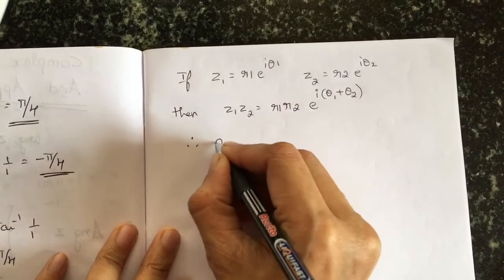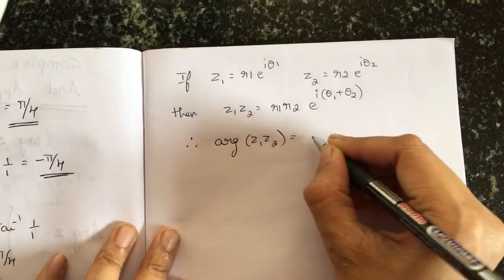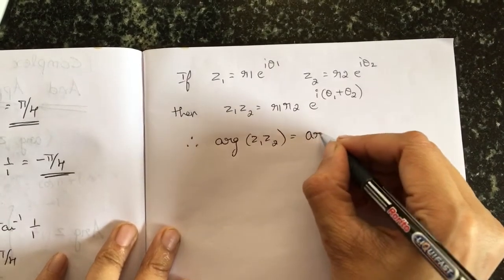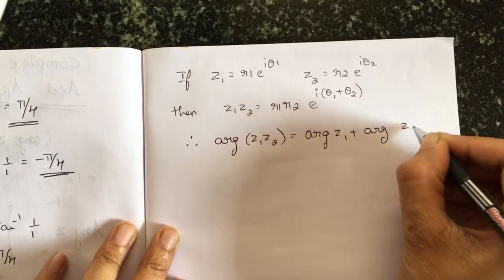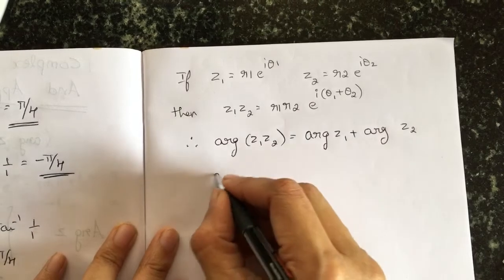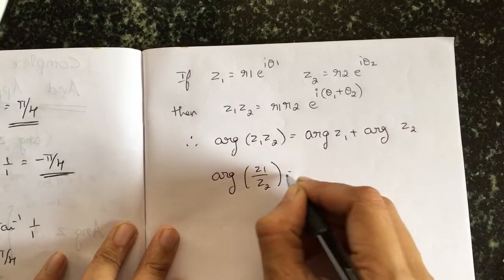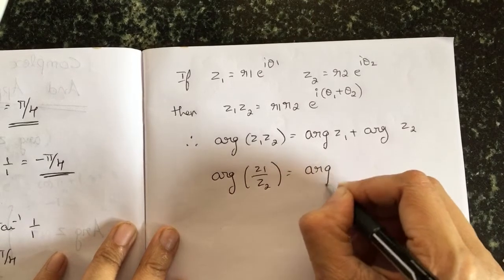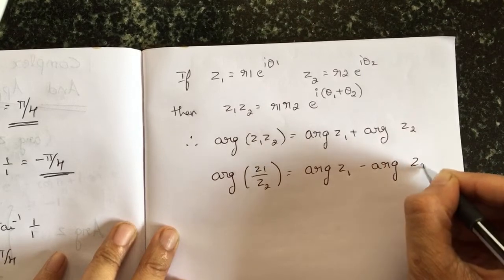The argument of z1 z2 will be equal to the argument of z1 plus the argument of z2, and similarly the argument of z1 by z2 equals the argument of z1 minus the argument of z2.